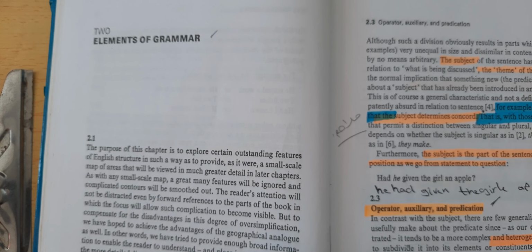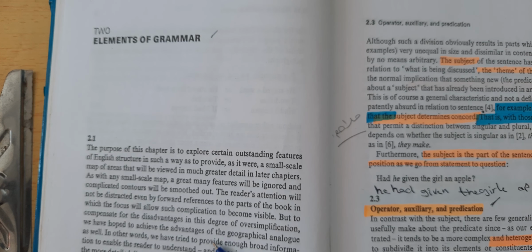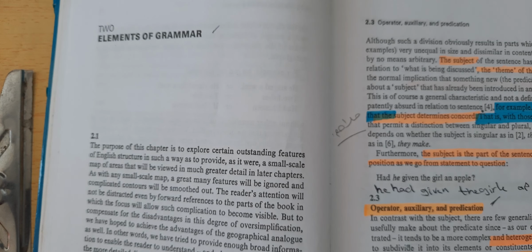For example, we know the main parts of the sentence like the subject, the object, the verb, the direct object, indirect object, and subject complement, object complement, and adverbs. And we are going to take each element and discuss, for example, its position and the job or the role that it will play in the sentence.